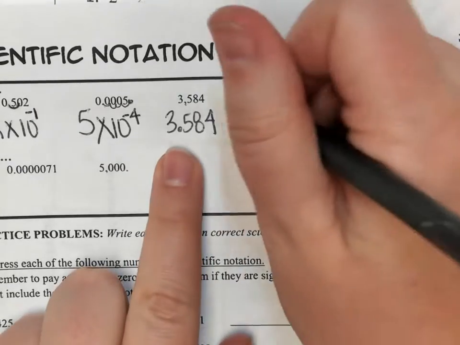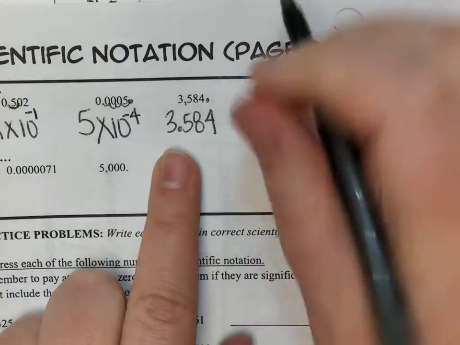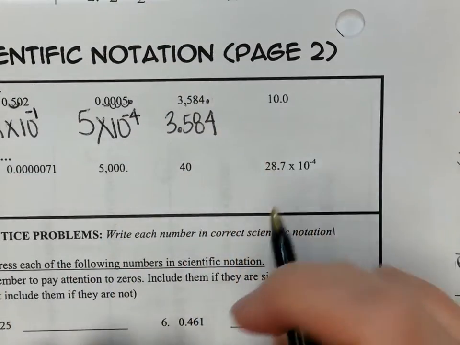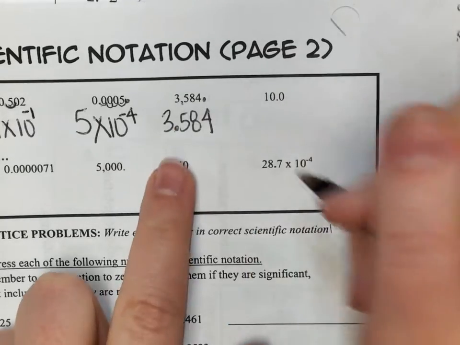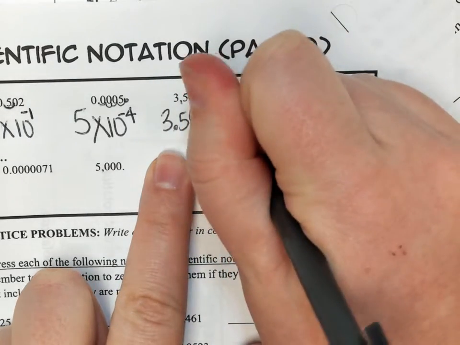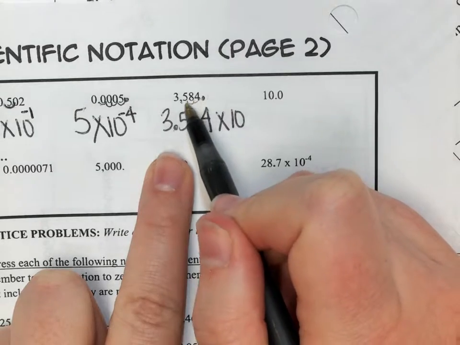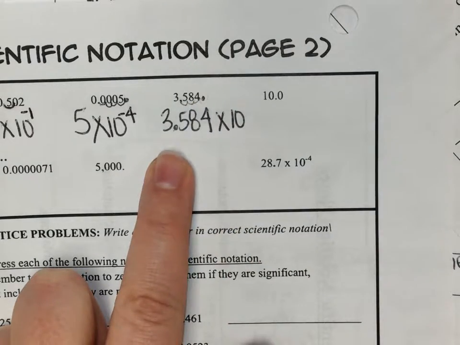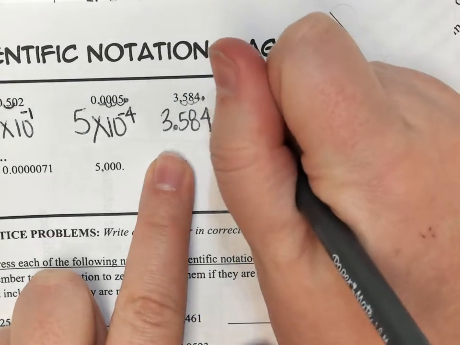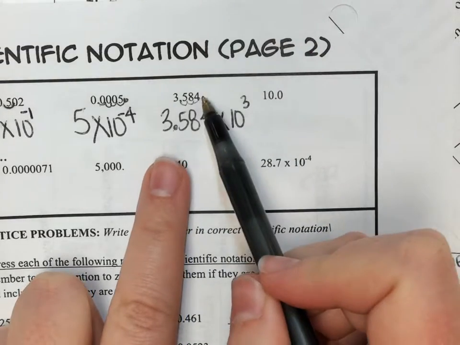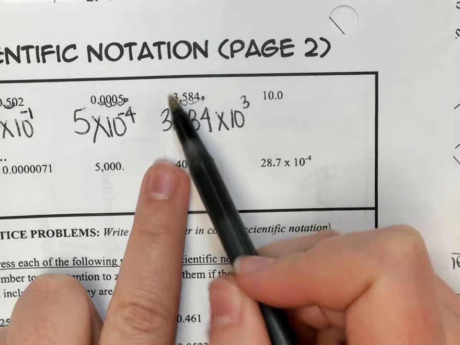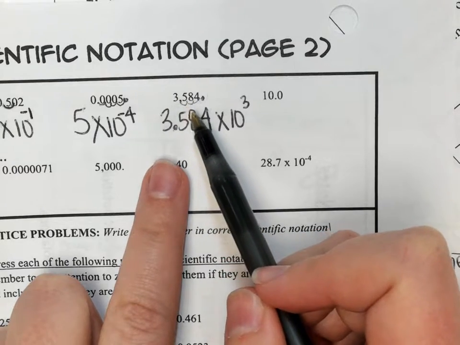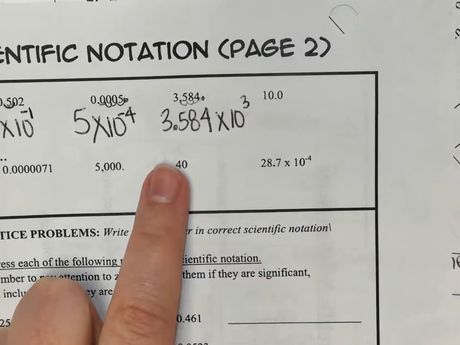So what we did, the decimal's back here. Our rule with scientific notation is that we're going to move the decimal behind the first number. Then we're going to do our times 10. And Reagan, how many spaces did we have to move? 3 spaces, so our exponent is 3. And which direction did we move our decimal this time? Left. Again, this number is big. It's a bigger number than 1, so it's going to be a positive exponent.